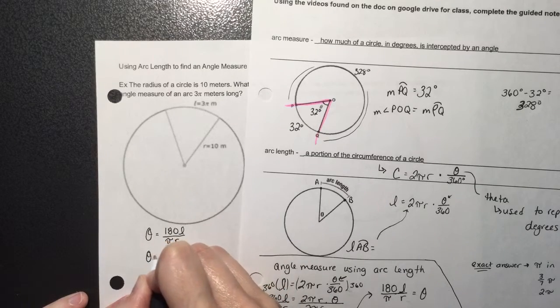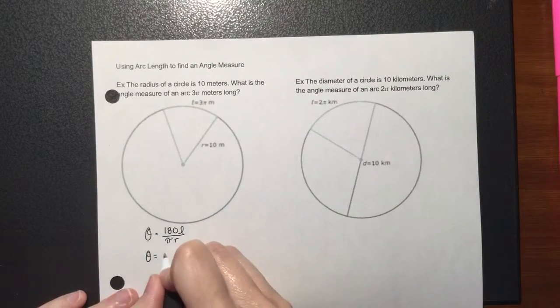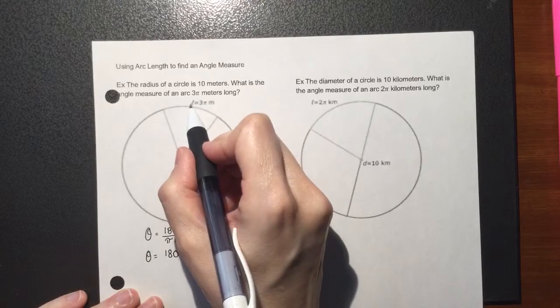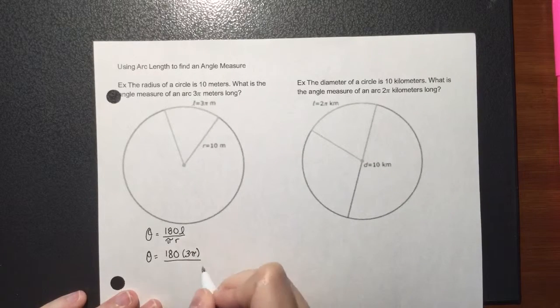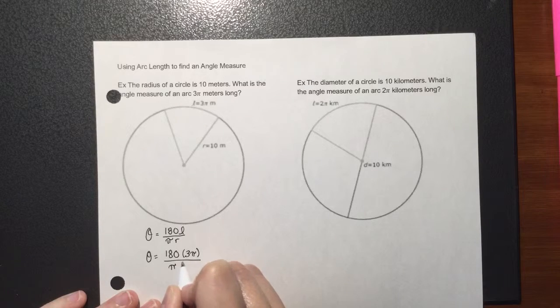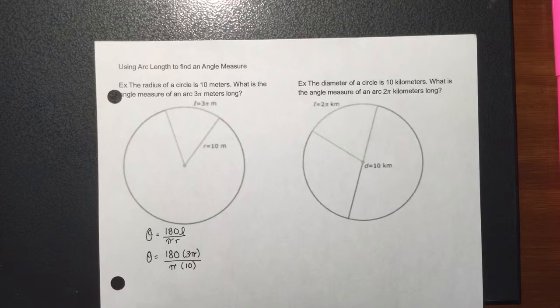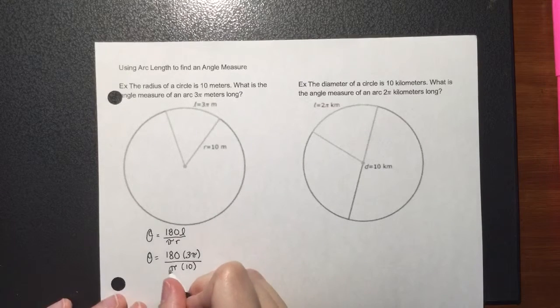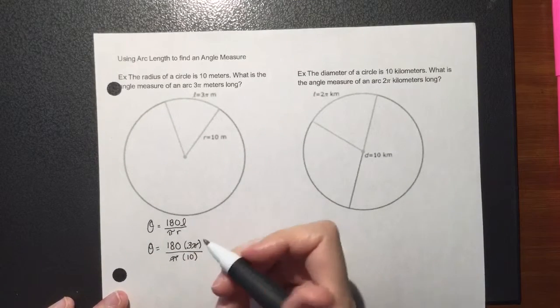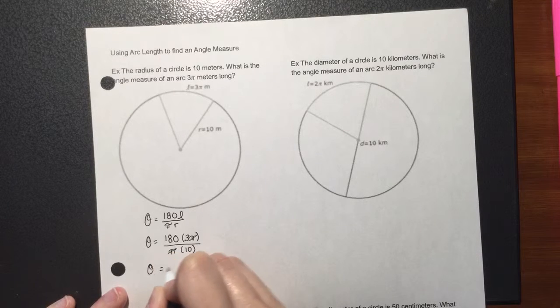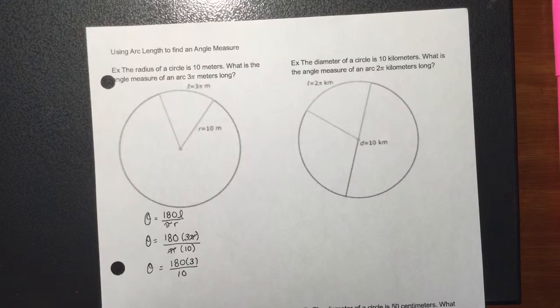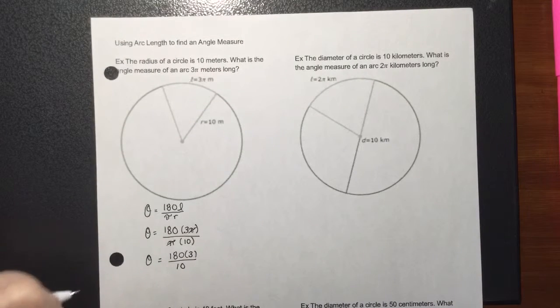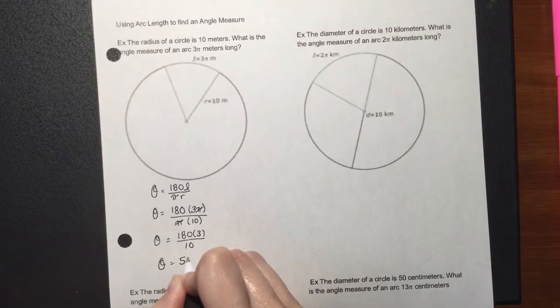So if we do that, theta is going to be equal to 180 times the arc length. And here they tell us the arc length L is equal to 3 pi. So 180 times 3 pi over pi times the radius is going to be 10. So looking at this, the pi's are going to simplify automatically because pi over pi is going to give you a value of 1. And that's going to leave us with theta is going to be equal to 180 times 3 over 10. And you can simplify, multiply, divide, cancel, whatever way you want to do it. I'm just going to do 180 times 3 divided by 10. And that's going to give us theta is equal to 54 degrees.